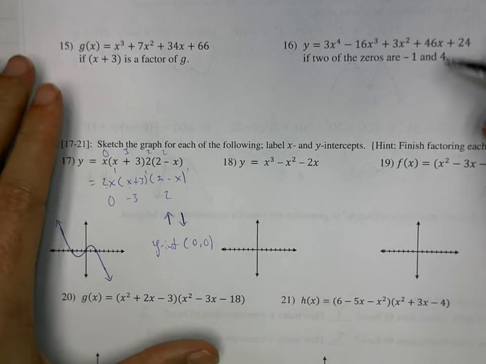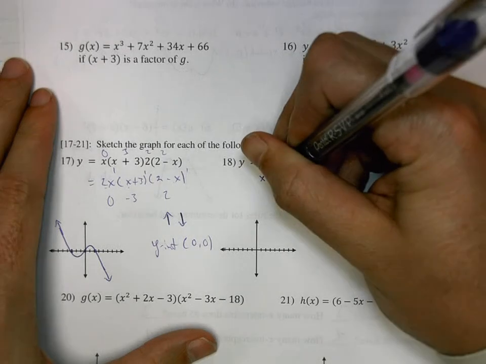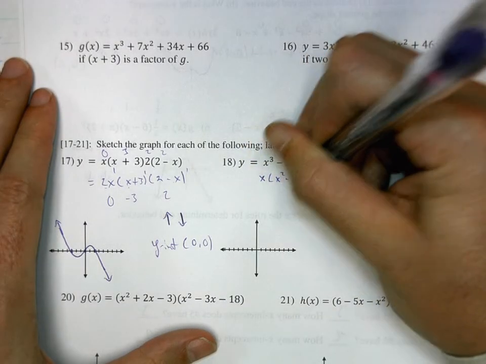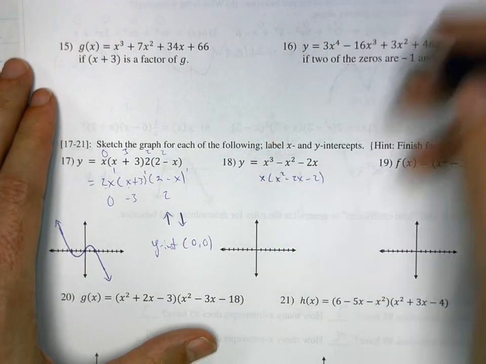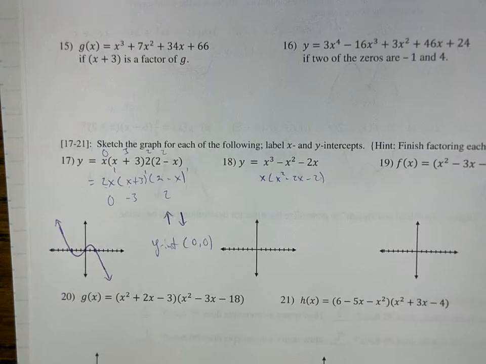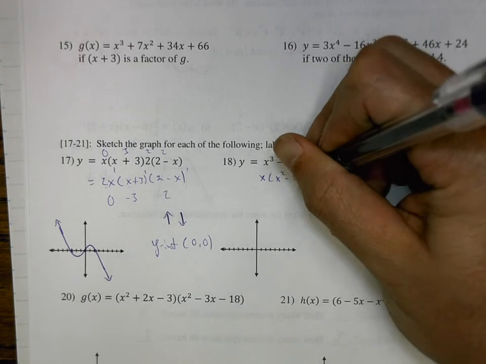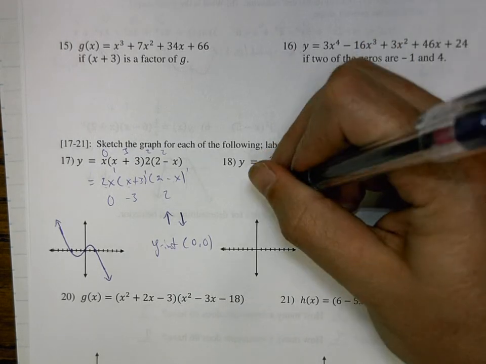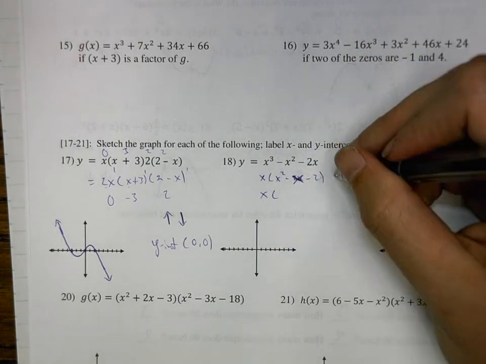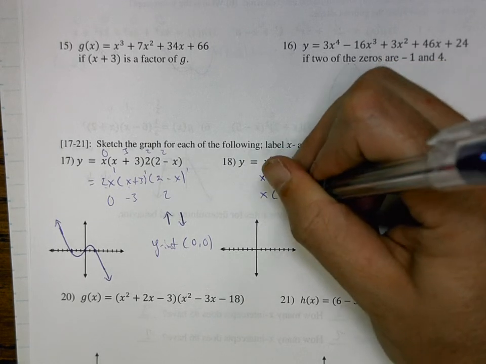For 18, factor first. X in the front, x squared minus 2x minus 2. That can't be factored. Or can it? Oh, that's not minus 2x, that's minus x. What am I thinking? Minus x. That can be factored. So when you finish factoring it, you need two numbers that multiply to negative 2 but add to negative 1. It's negative 2 and 1.